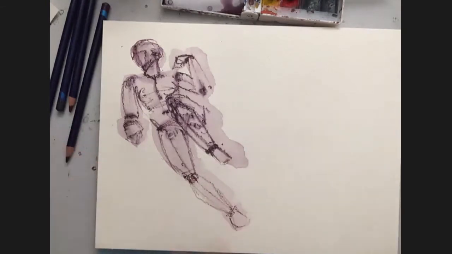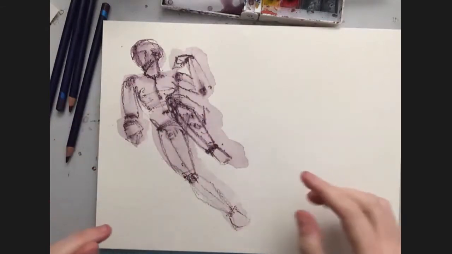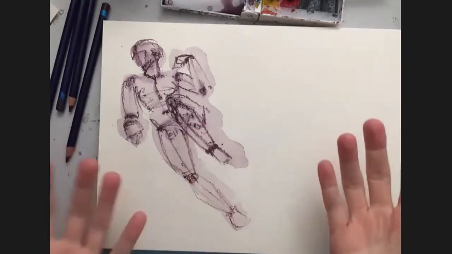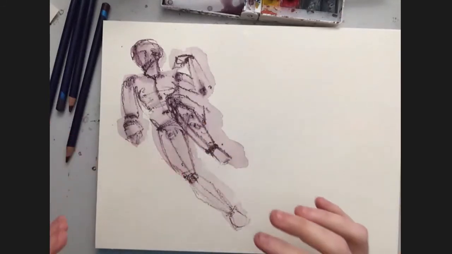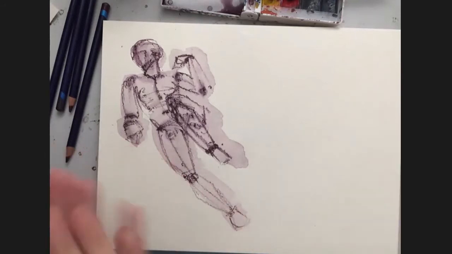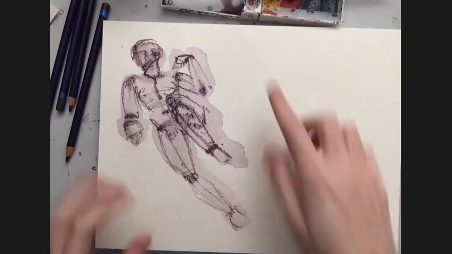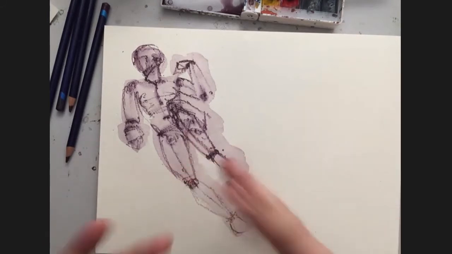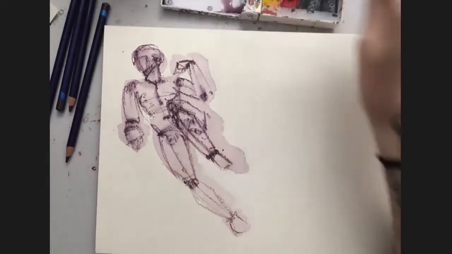Let's see how long we take. Don't worry about how long it takes you, but you will see that if you practice it, you will manage to do these three steps quite quickly, and it's a very handy technique you can use when you want to do figure studies at a good pace without doing super detailed things.